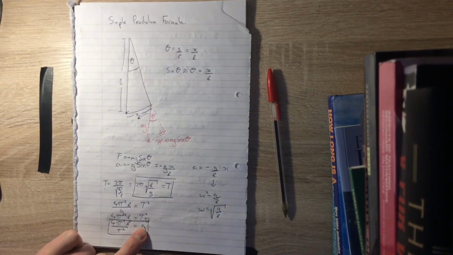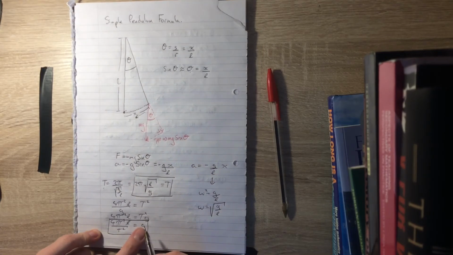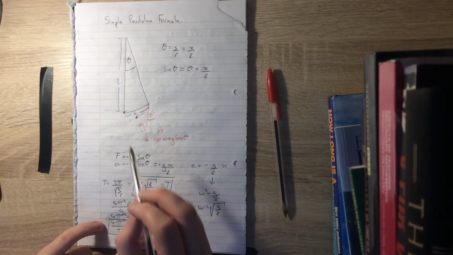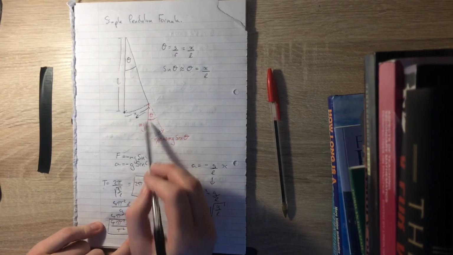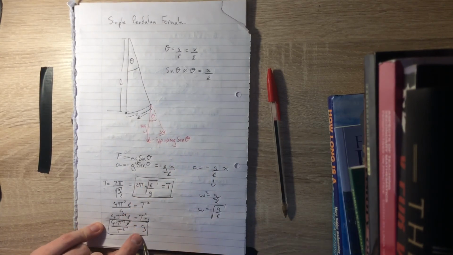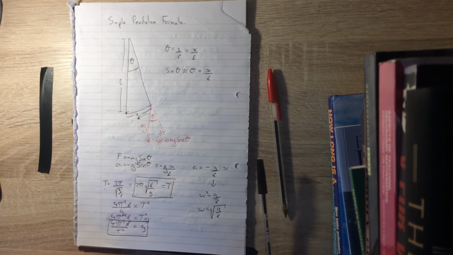If you have a string and a weight, I'd very much encourage you to do it. Pick an easy length, 1 meter or something like that, and keep your angle small, and you should get a pretty close value to 9.8 meters per second squared for g. So we'll be using that in the next section.